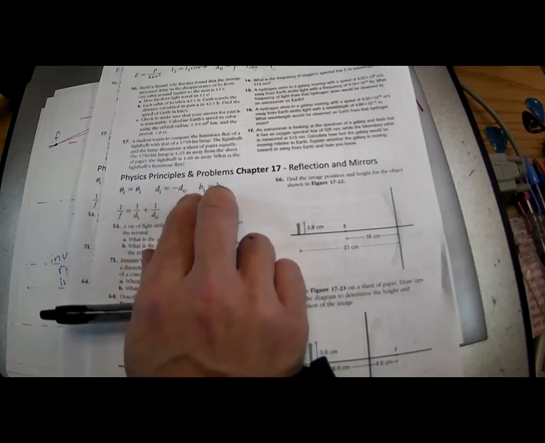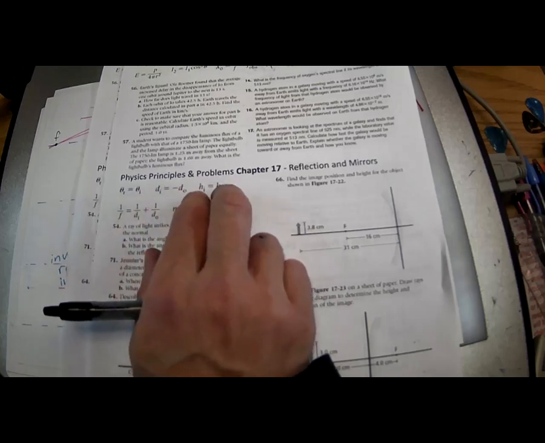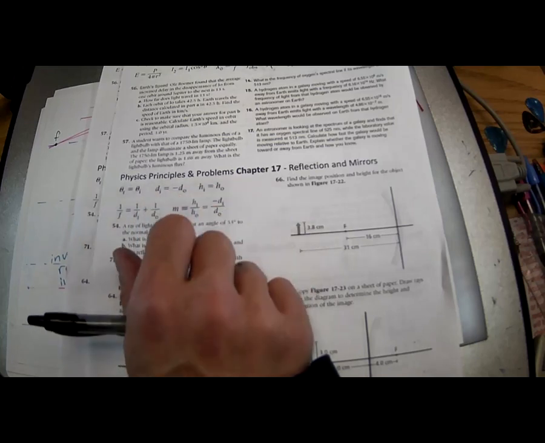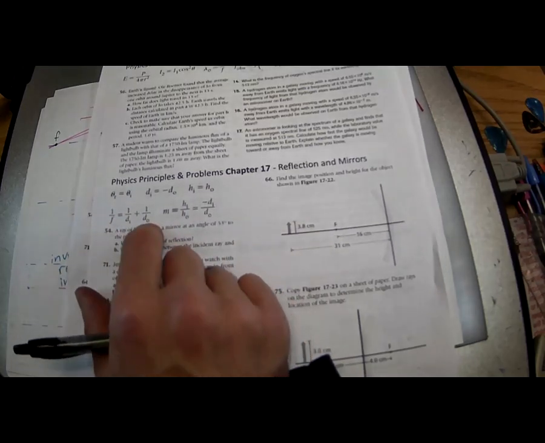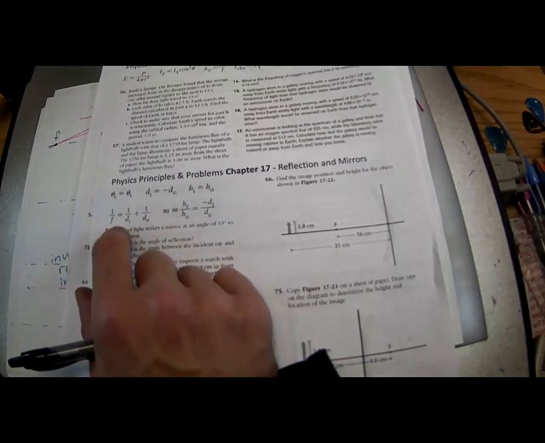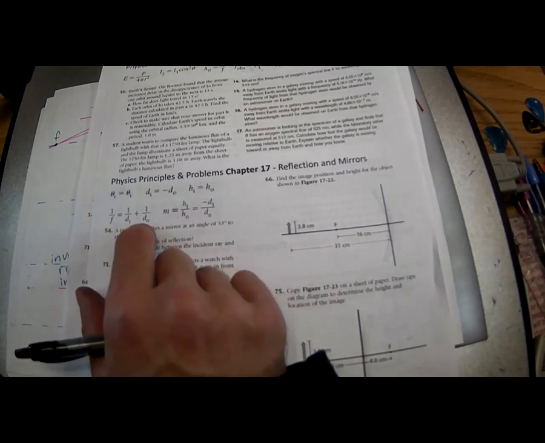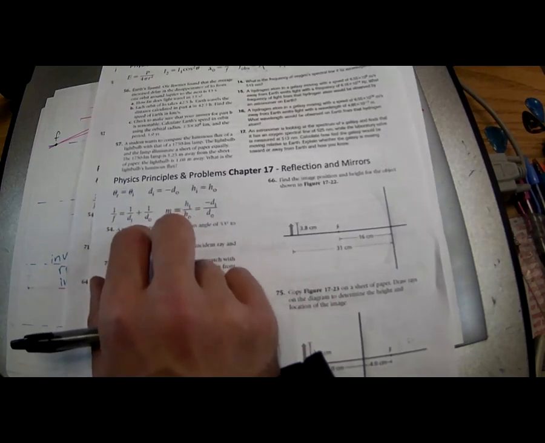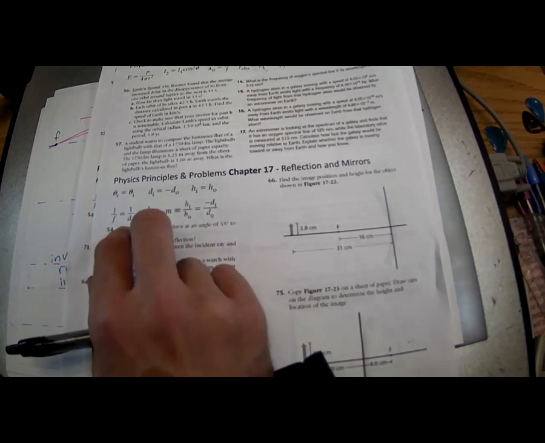Same story for the next one: height of the image is equal to height of the object. That's true for a plane mirror. Both of these are only true for a flat mirror. Now this one down here, we've just been applying this: 1 over focal distance equals 1 over distance object plus 1 over distance image. This will work for both flat mirrors and also parabolic mirrors.